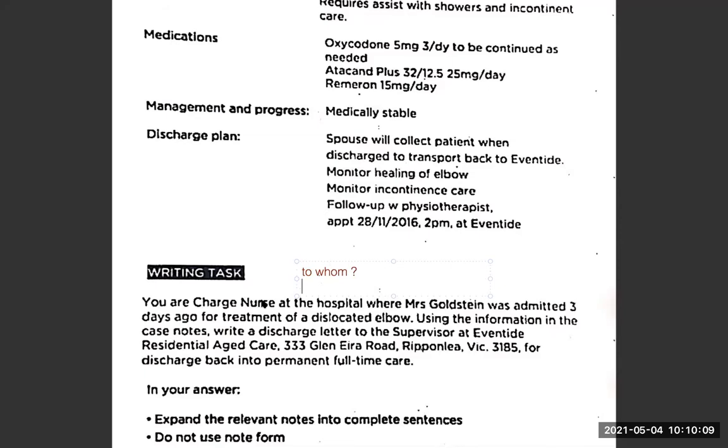In this case, you are the charge nurse at the hospital where Mrs. Goldstein was admitted 3 days ago for the treatment of a dislocated elbow. So I am a nurse, so I have to write the letter on behalf of the nurse for a patient who came for the treatment of a dislocated elbow. Using the information in the case notes, write a letter to the supervisor at the Eventide nursing home.